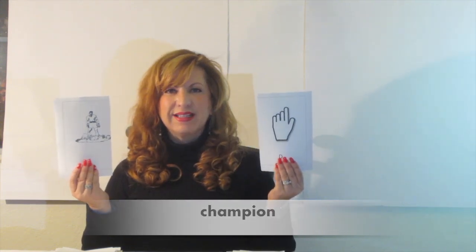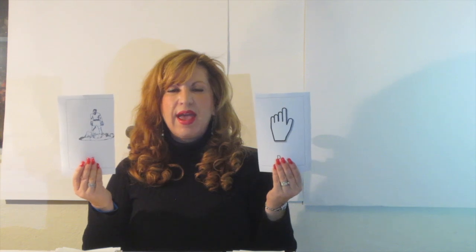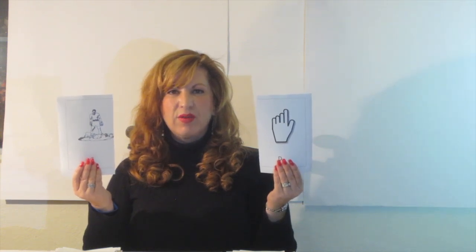Number 14. We have champion, champion, or hand, hand. Which word has the CH digraph? If you picked champion, you are correct. Champion has the CH digraph at the beginning of the word, champion.